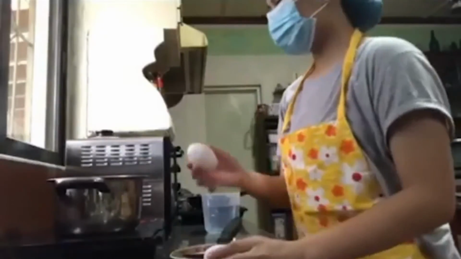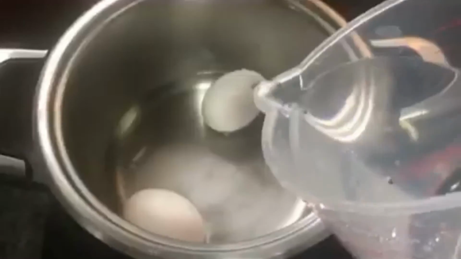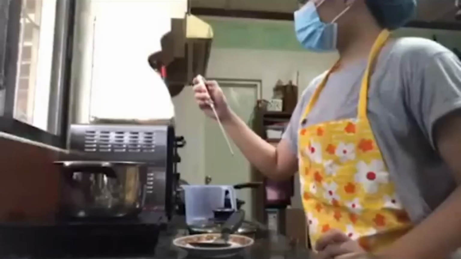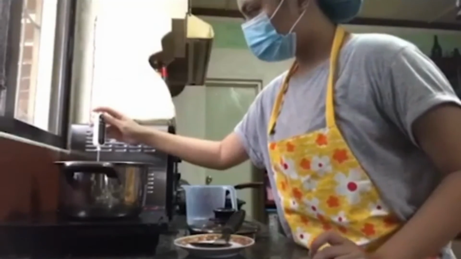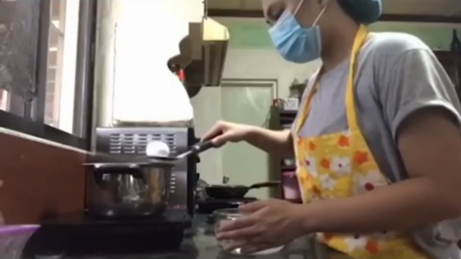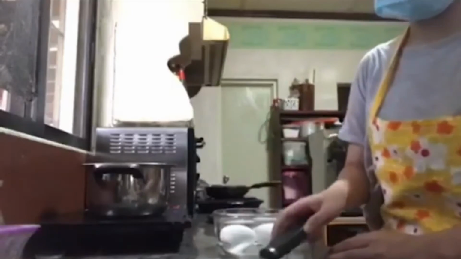Today we are making avocado egg sandwich. First put the eggs in the pot, then add a liter of water. Make sure it is an inch higher than the eggs. Then set it on a high heat. Cover it with a pan and wait for 10 minutes. Once it is done boiling, put it into a bowl of cold water and set it aside.